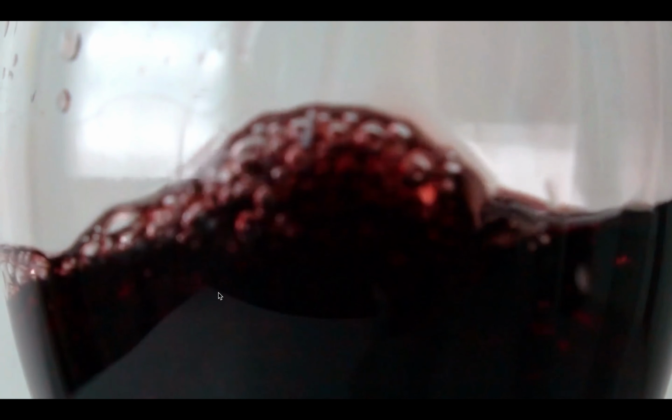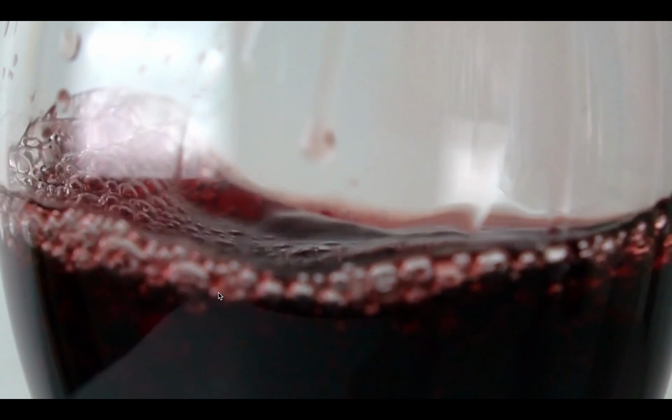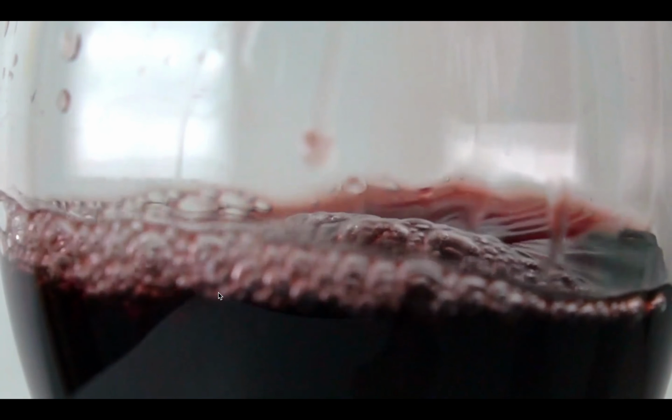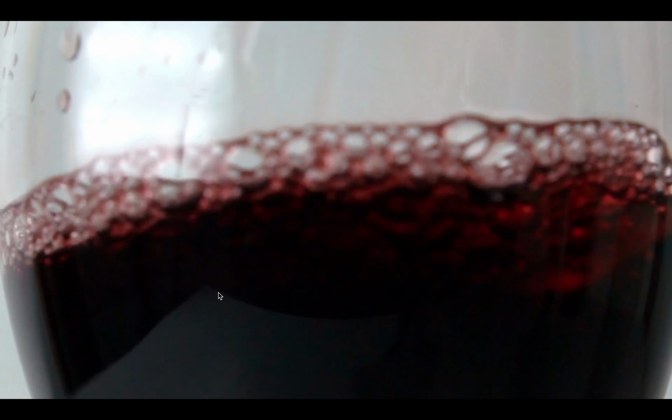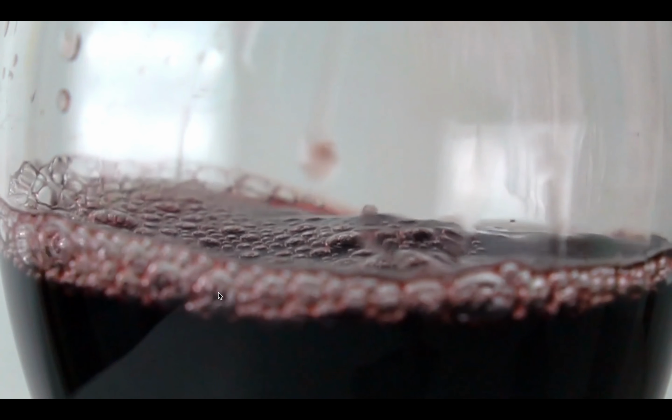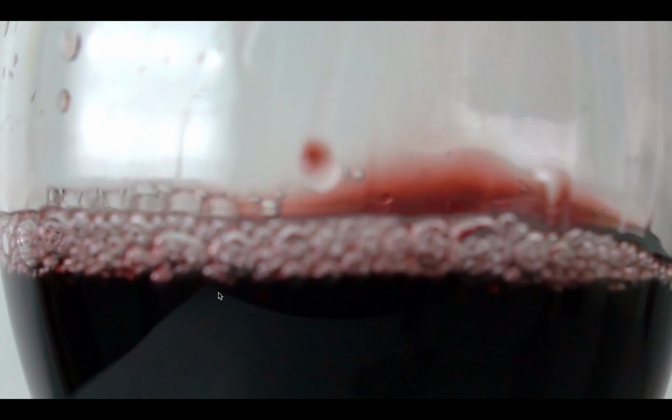Why don't you go out and purchase a bottle of these 5 individual grape varieties from the same region and play around with your own blending ratios and see if you can create your own Bordeaux blend.